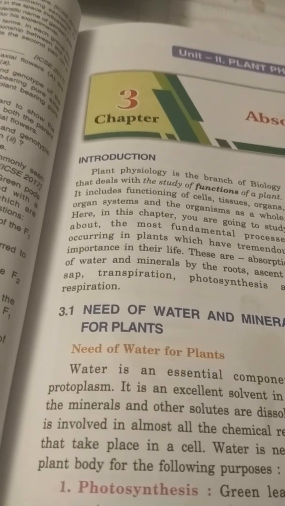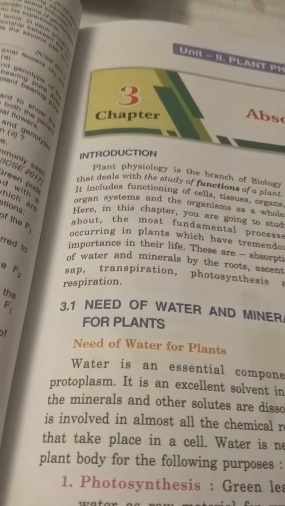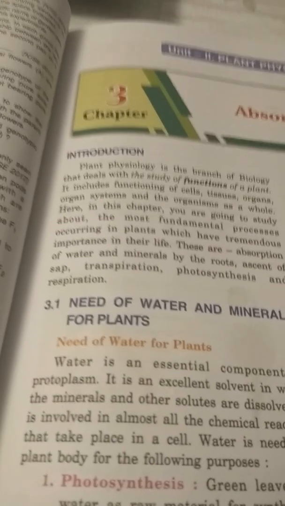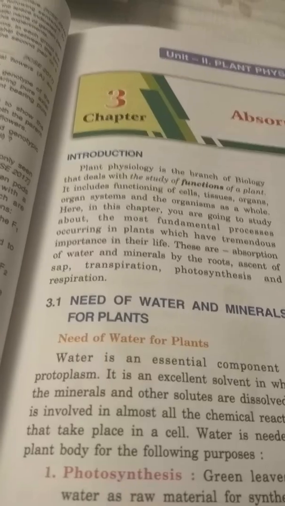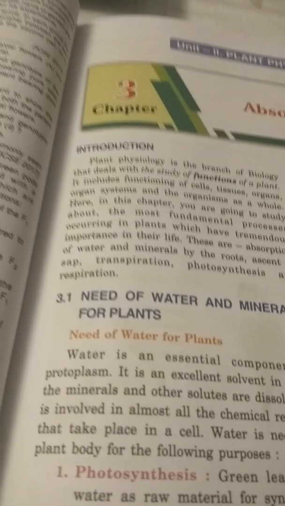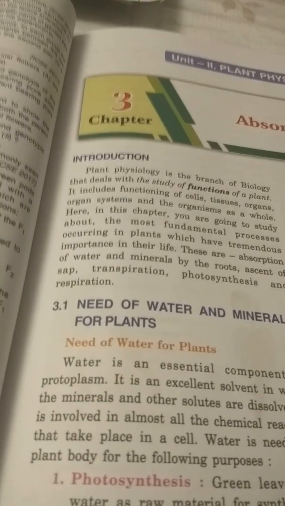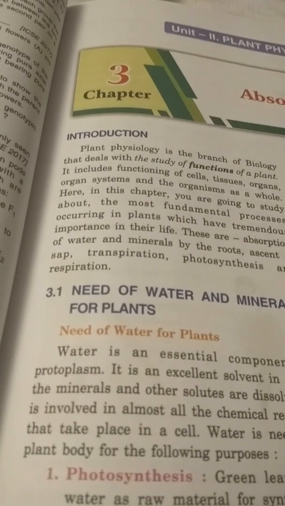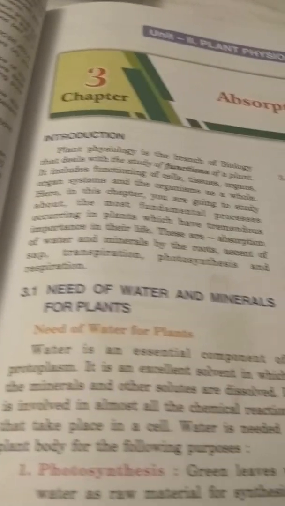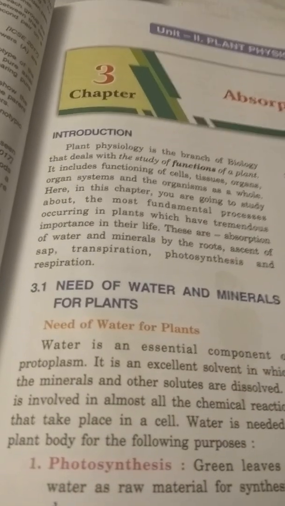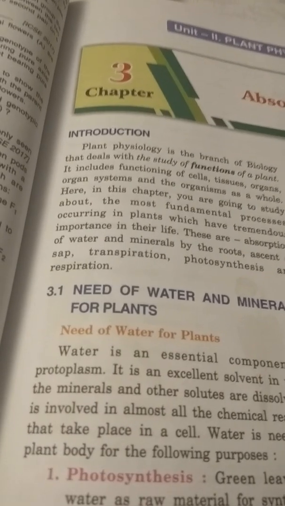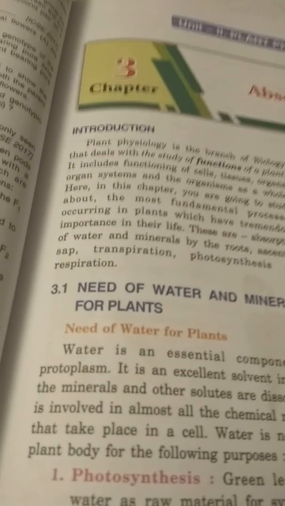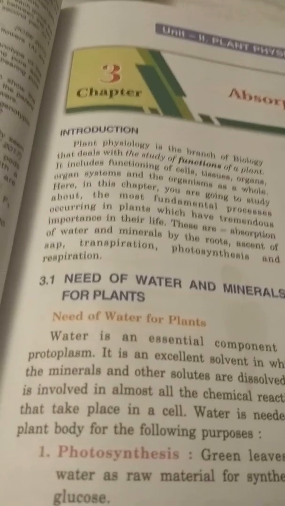The functional activities of the plants that we study come in a branch of biology called plant physiology. Plant physiology is that branch of biology that deals with the study of functions of plants. Absorption of water and minerals by roots, transpiration, photosynthesis and respiration are some of the functional activities of the plant which come in the branch of biology called plant physiology.